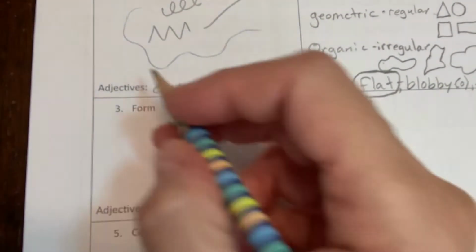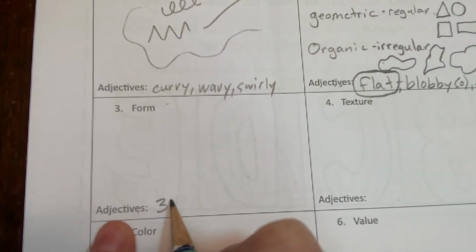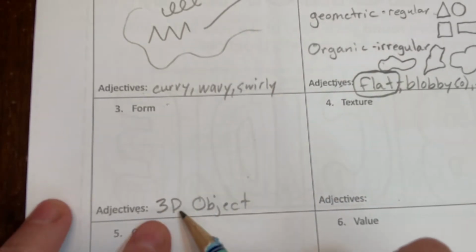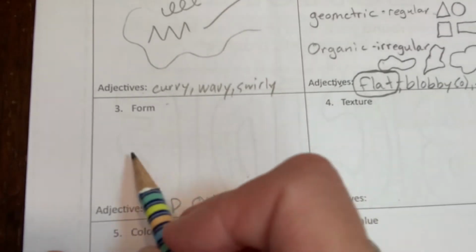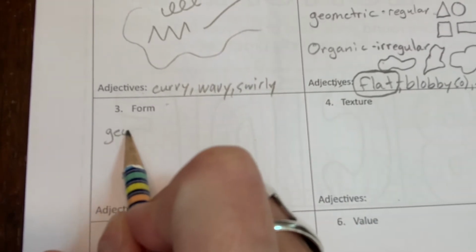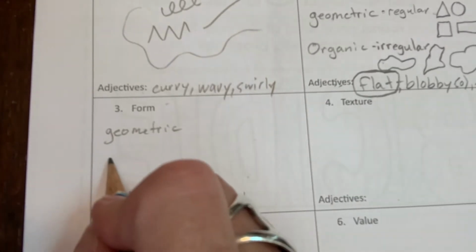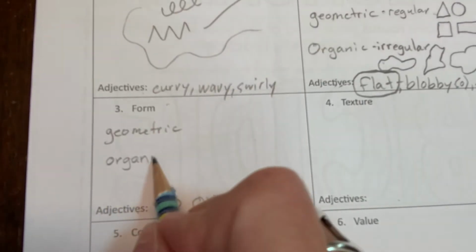Form is 3D. I'm just going to describe it down here, 3D object. That means it has form, it's 3D. So we have geometric and we have organic, except it's 3D instead of 2D.